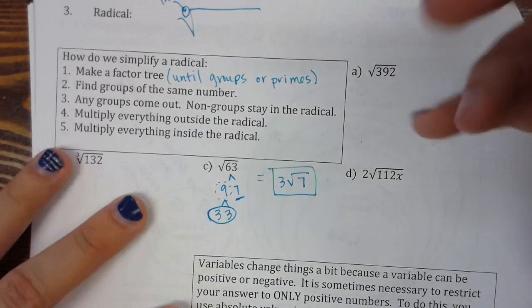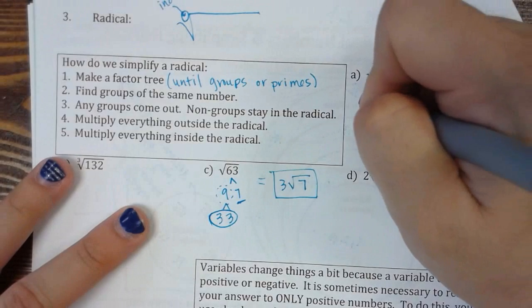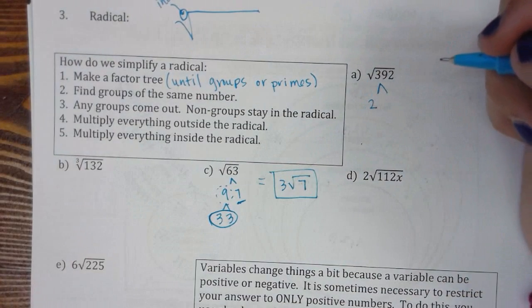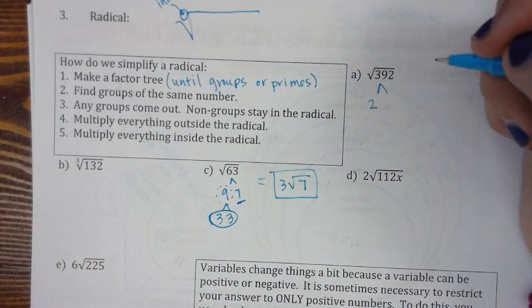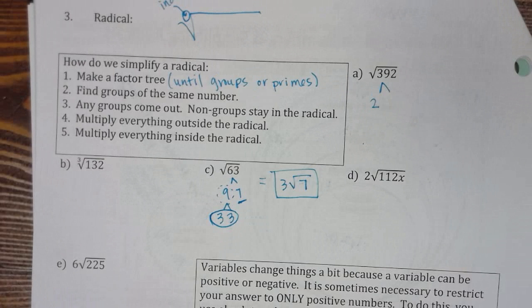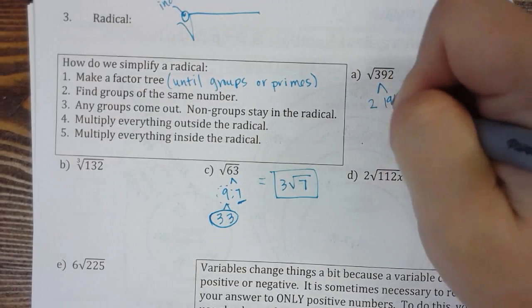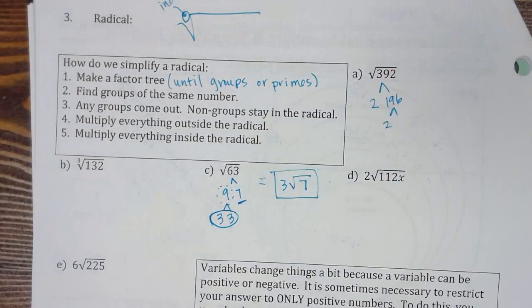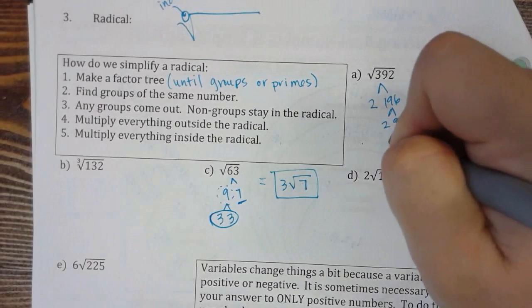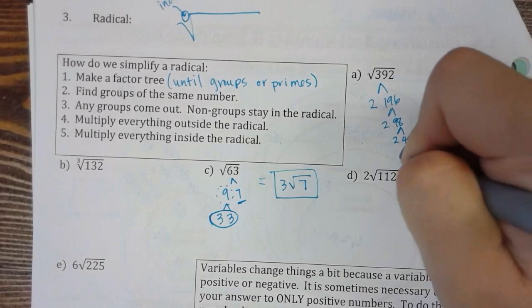Let's try 392. So 392 is 2. If you're ever not sure what goes into it, just start with 2. I know it's even, right? I know it's even, so 2 goes into it. It goes in 196 times. And then 2 times 98. 2 times 49. 7 and 7.